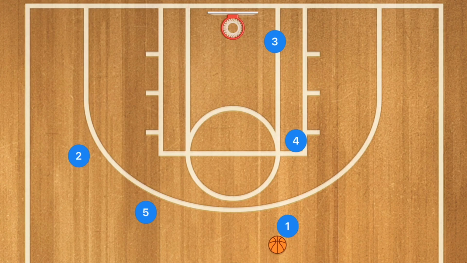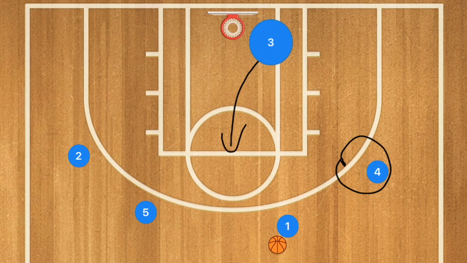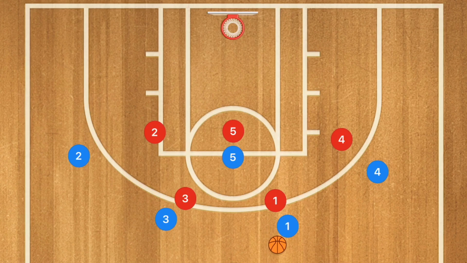If he is not, we are now going to have player 4 pop out towards the 3-point line, and player 3 is going to be filling that high post position. Now let's see this with a quick man-to-man, because this motion will only work against man-to-man and not against a zone. So player 1 is going to pass over to player 4.